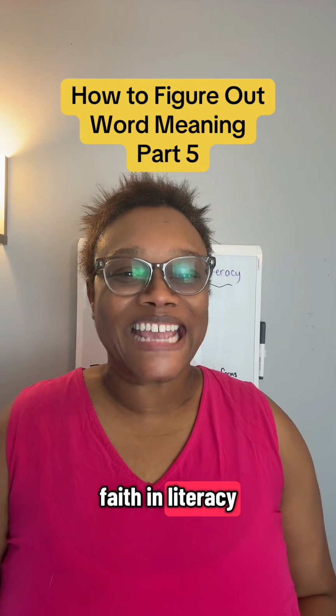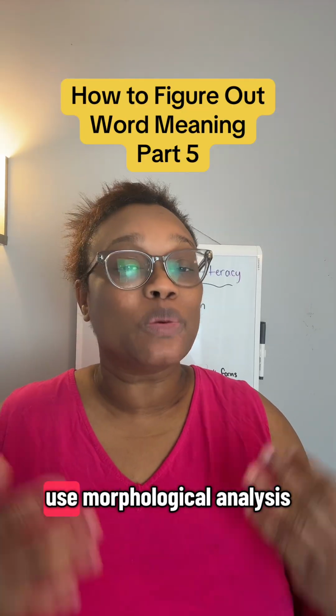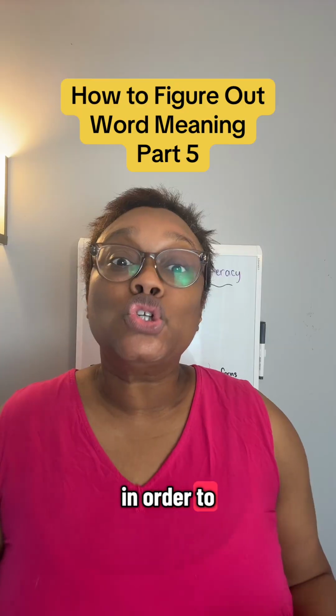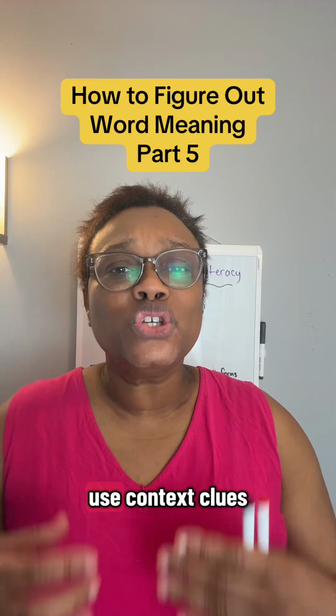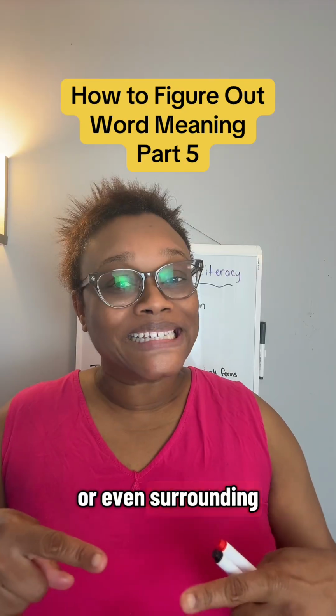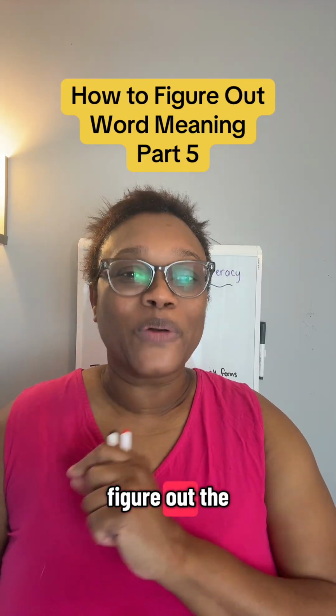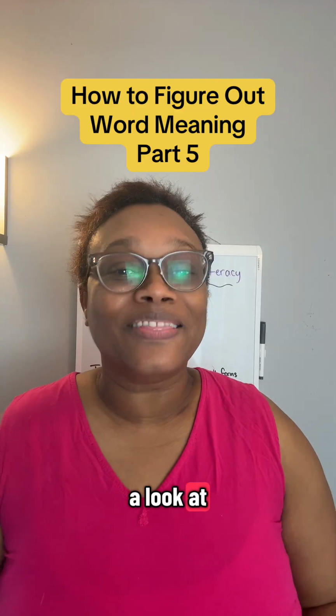Hi, this is Faith and Literacy, and this is part 5 of helping you to use morphological analysis in order to break down words into their affixes and roots, or even to use context clues in a sentence or even surrounding sentences to help kids figure out the meaning of unknown words. So let's take a look at the 5th and final word.